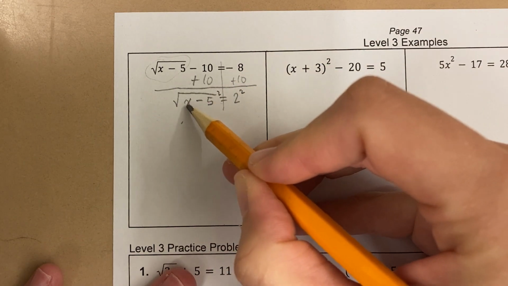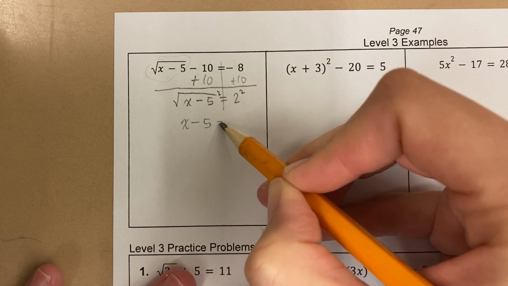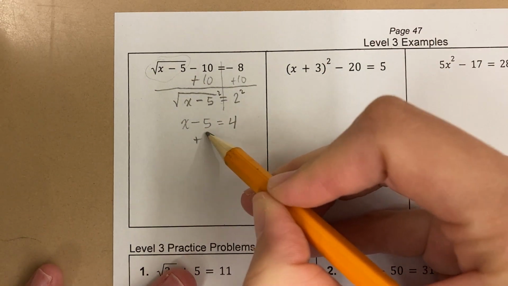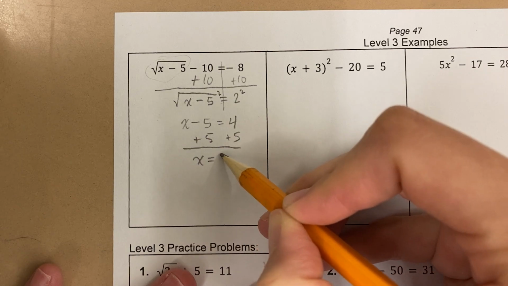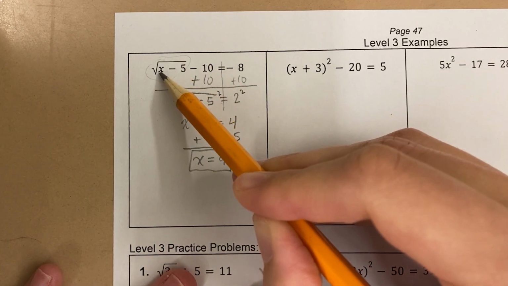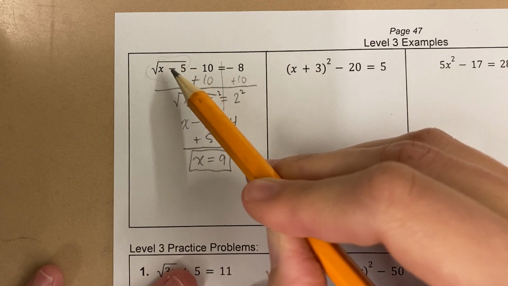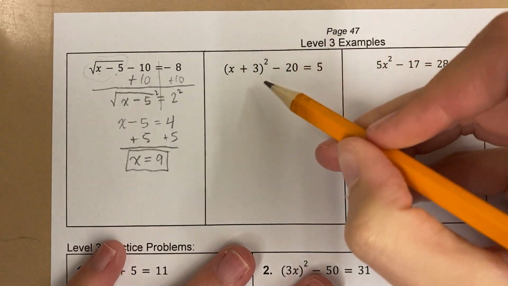So now the square root and the squared, they cancel. They're inverse operations. So I have x minus 5 equals 2 squared, which is 4. And then I'm going to solve, and I get x equals 9. And that's my answer. Look, I can check it. If I plug back in, this is 9 minus 5. That's 4. The square root of 4 is 2. And then 2 minus 10 is negative 8. Looks good.